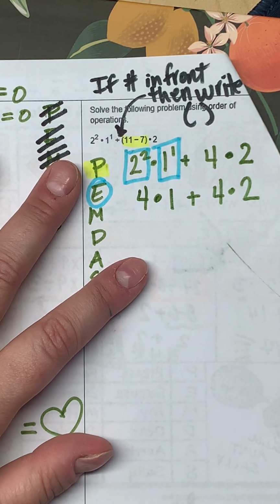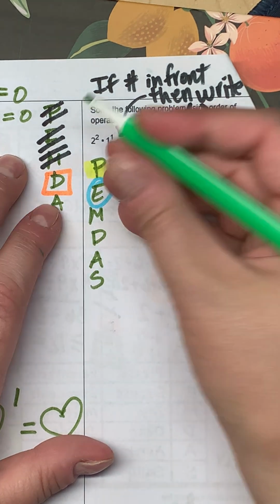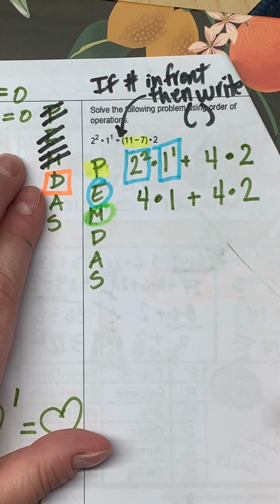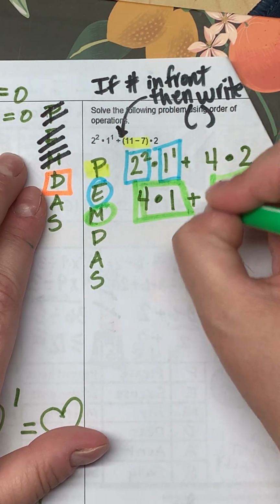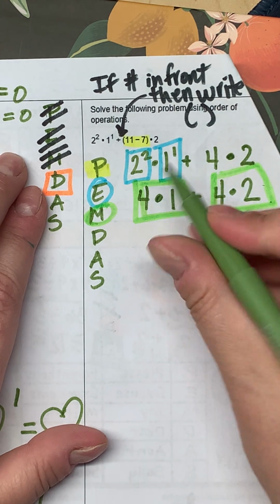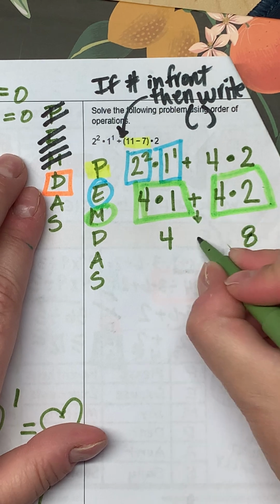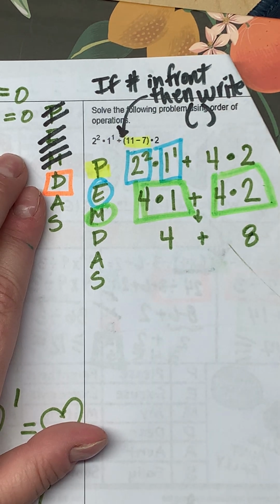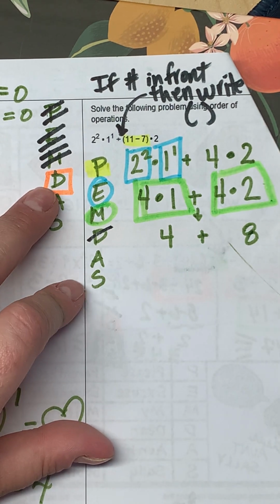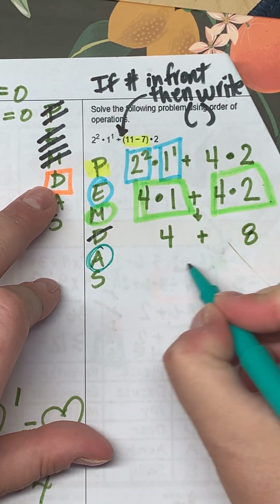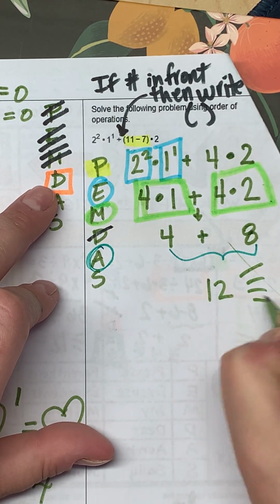Okay, let's see. Do I have multiply? Heck yes, I have multiply. So let's do the multiply. 4 times 1, then also the 4 times 2. So 4 times 1, 4. 4 times 2, 8. And then bring down this little plus sign, plus. Okay. Do we have division? Nope. Do we have addition? Yep. Let's do it. 4 plus 8 is 12. Yay, 12.